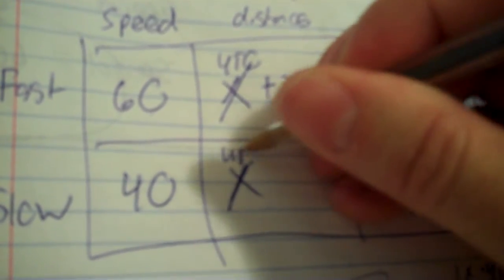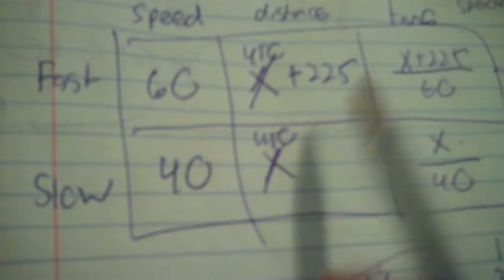Okay, go up to your table, because remember we're finding the miles, that's the distance. Cross the x's out and put 450. So the miles here is just 450. And for the other miles, I take 450 plus 225. 675. Now I've solved the problem. Okay, next problem.